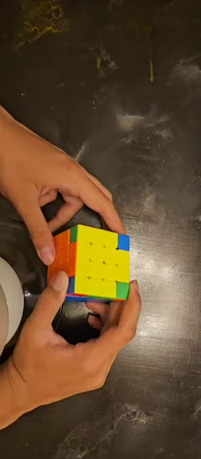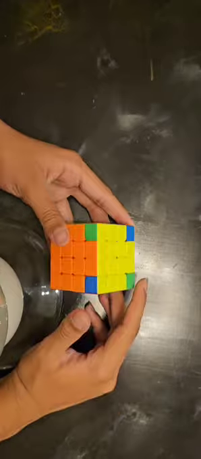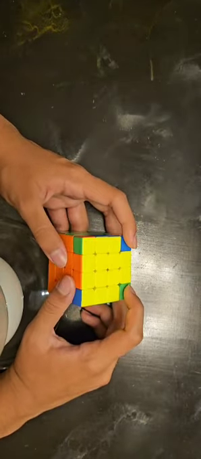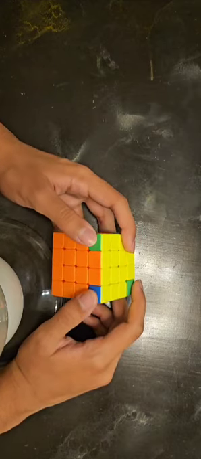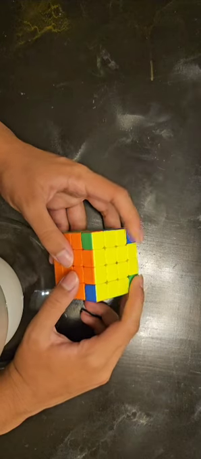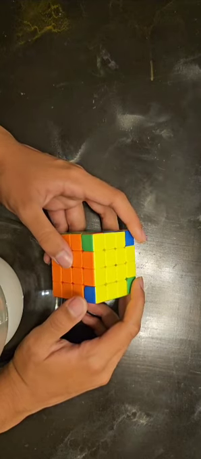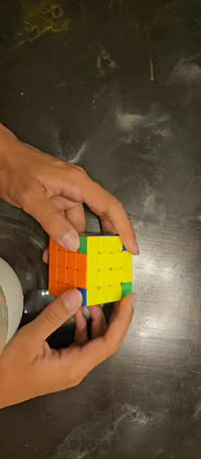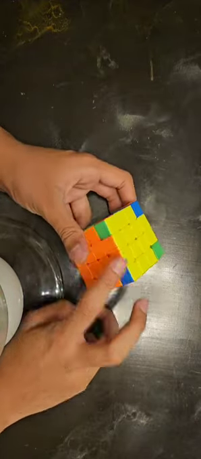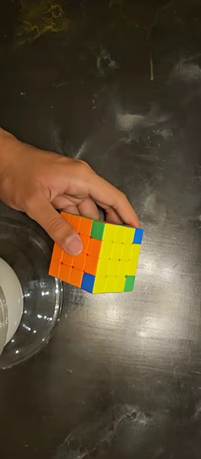So the third alg for this video is basically like in the first case we had these two opposites, and in the second case we also had these two opposites. For the third case we have two pairs of opposites, one here and one here. Hold it from the same angle as the second case, and form this alg.